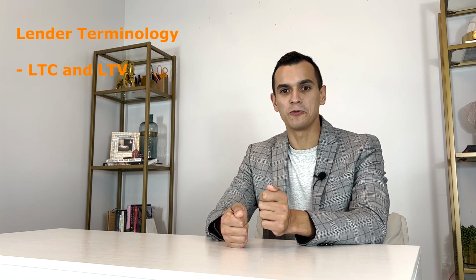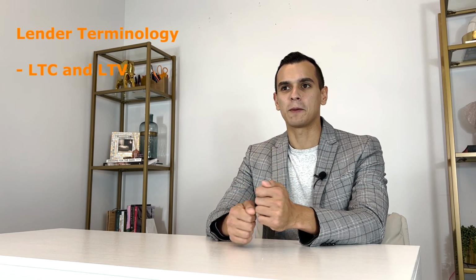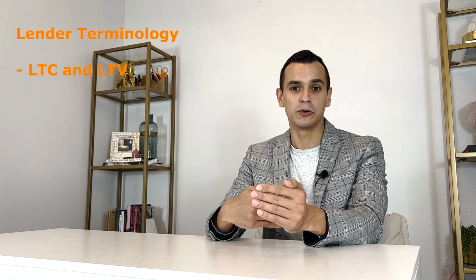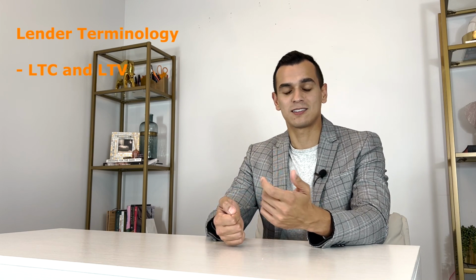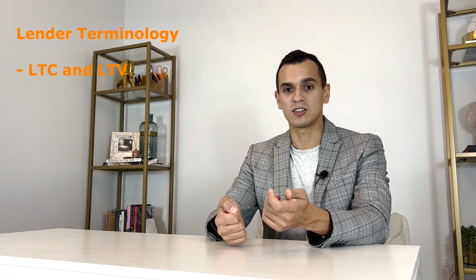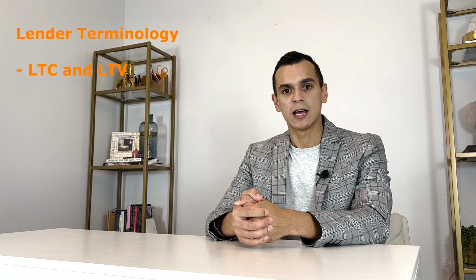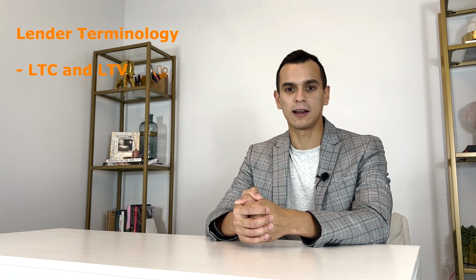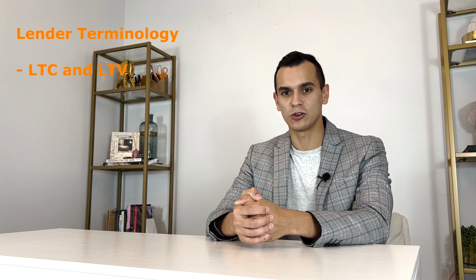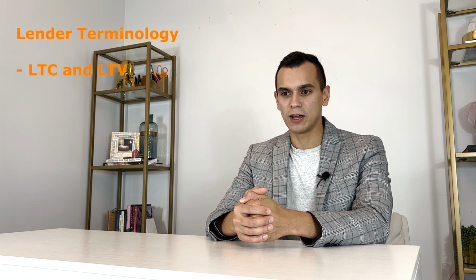LTV is more to do with value, loan to value, and more to do with refinances. So when you refinance a property, you're getting a percentage of the value of the property. So you're not selling it, so there is no cost. So it's the same kind of equation, 70 to 75% is about as much leverage as you can get on a property. So for a $1 million property, you're looking at about a loan of $750,000. So that's LTC, LTV, pretty straightforward.